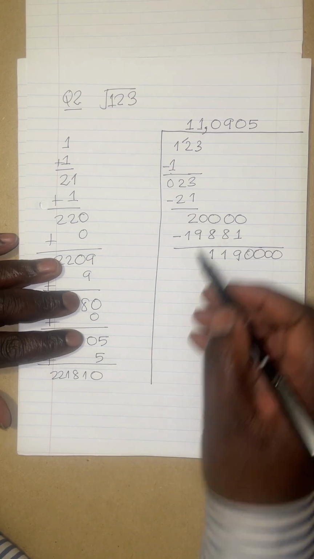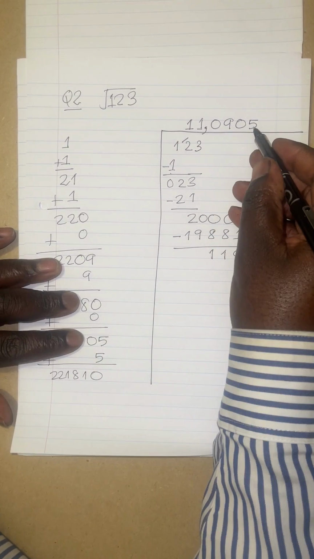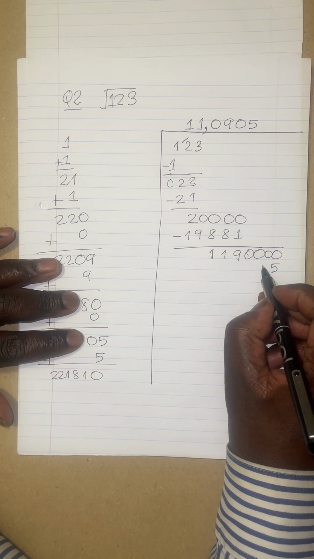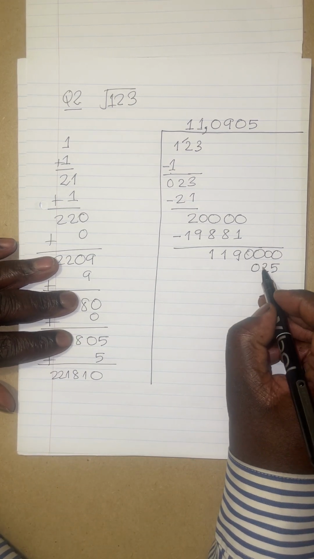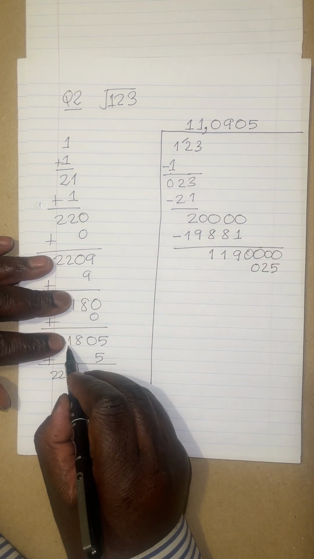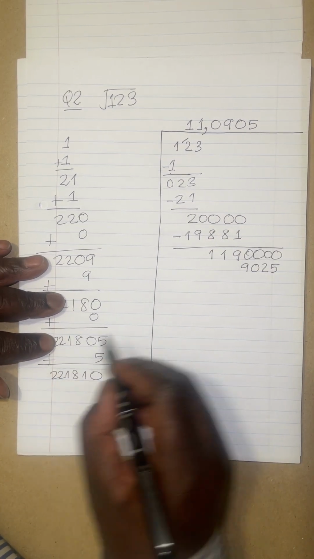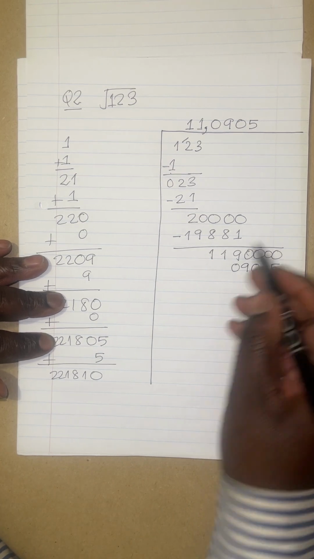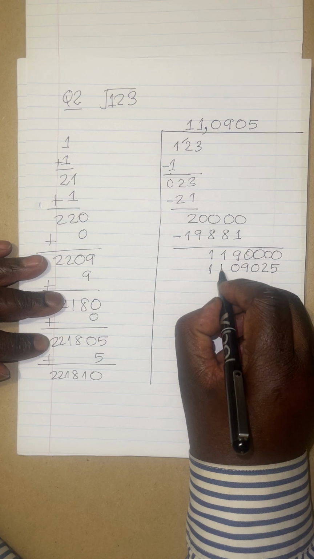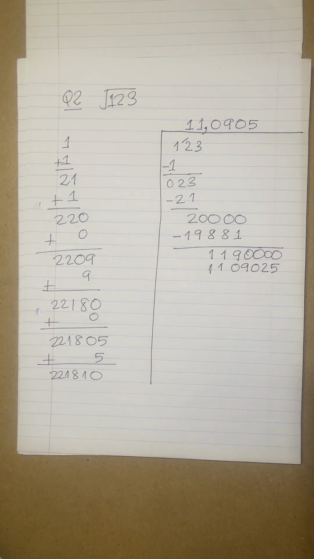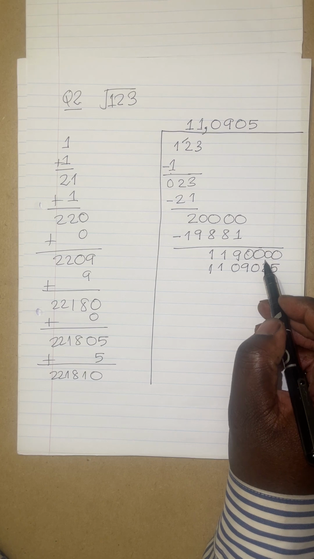Look at what I do. 5 times 5, that's 25. 5 carry 2. 5 times 0, 0 plus 2, that's 2. 5 times 8, it's 40. 0 carry 4. 5 times 1 is 5 plus 4, that's 9. 5 times 2, 10. 0 carry 1. 5 times 2, 10 plus 1, 11. There you have it. That number is close enough to that number, but not more than it.